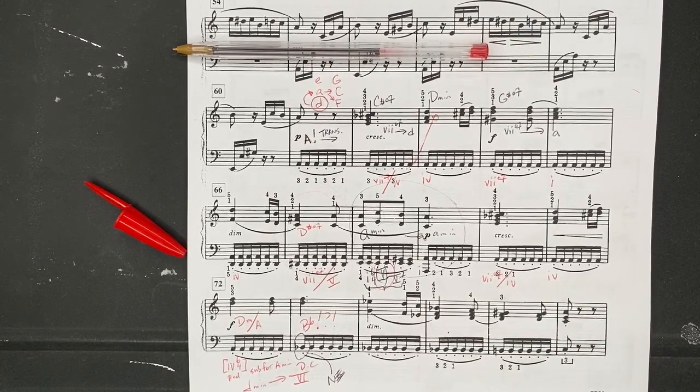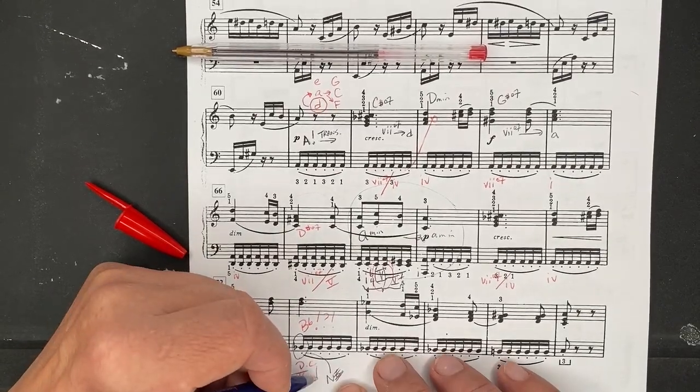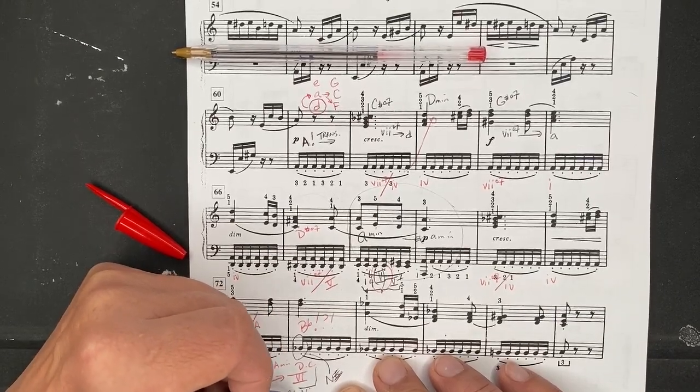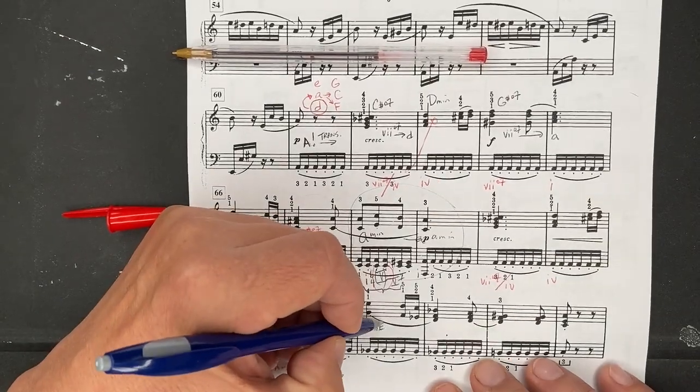right? So he's having his cake both ways. He's setting us up to think maybe this time for sure we're going to get a D minor, and then he goes to 6, so deceptive. At the same time, this is going to equal Neapolitan in A minor, right? And then we go to an E flat chord.